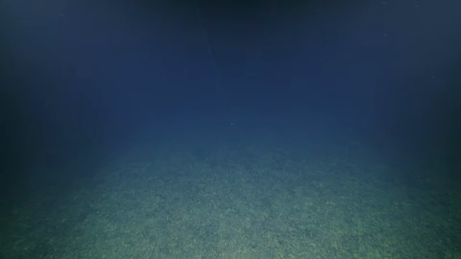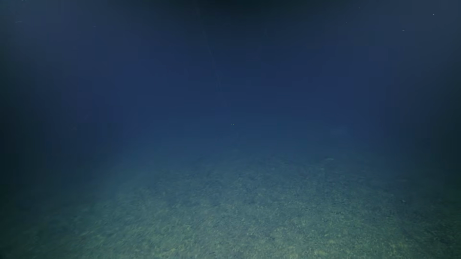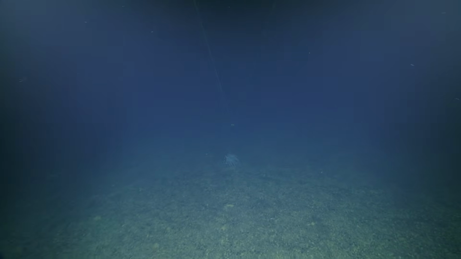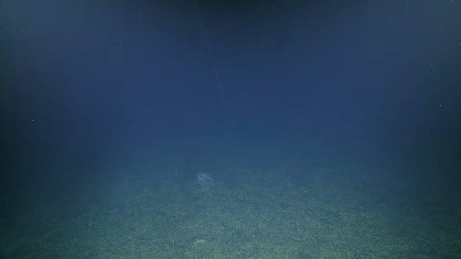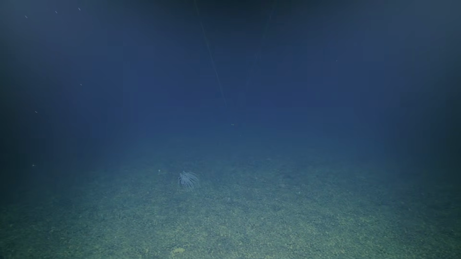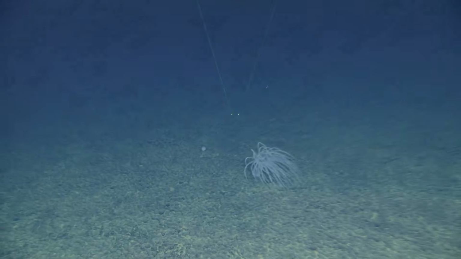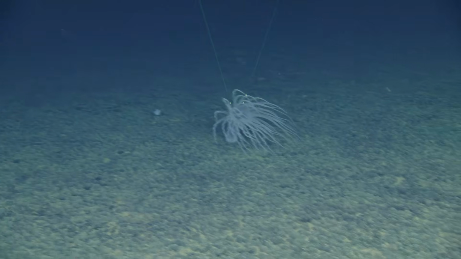Looks like a little shape up there on the right. Oh, quite big. What's that? Hydroid? Oh my gosh, hydroid. Could it be? Let's land. Can we land there real quickly? Okay, go ahead and zoom, have a look at the hydroid. It does look like a hydroid, doesn't it?